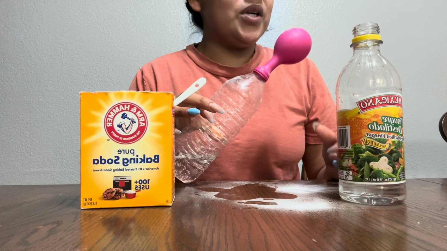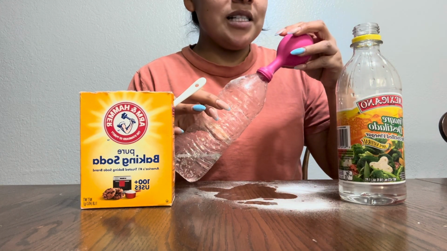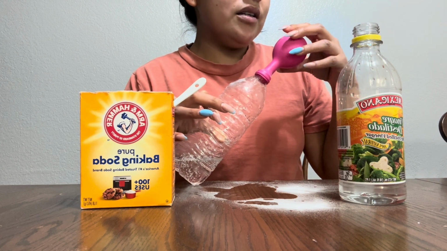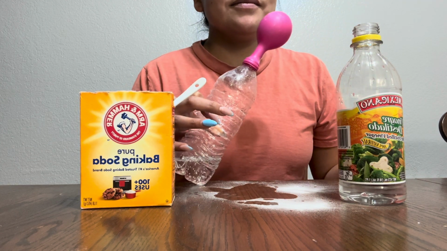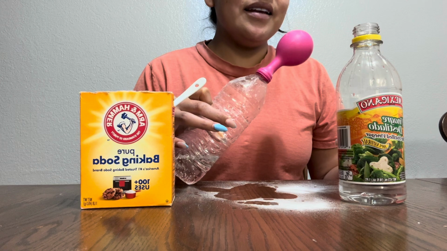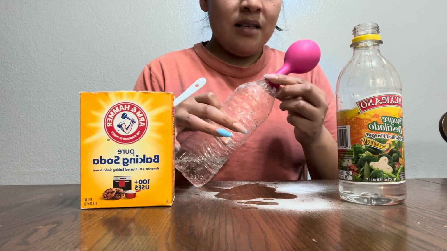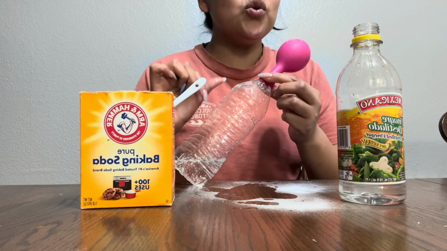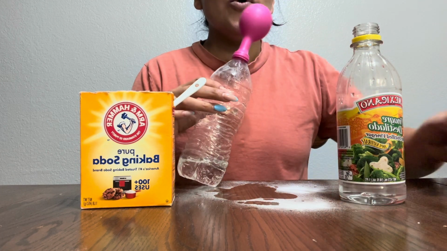If I add more baking soda, is my balloon going to inflate more, or is it going to be smaller? What do you think? That's right. If I add more baking soda, there will be a bigger chemical reaction happening and my balloon will inflate more. Well, thank you, everyone.